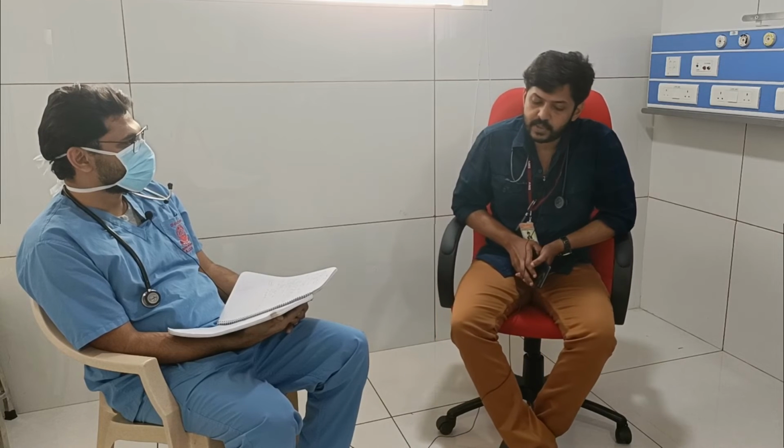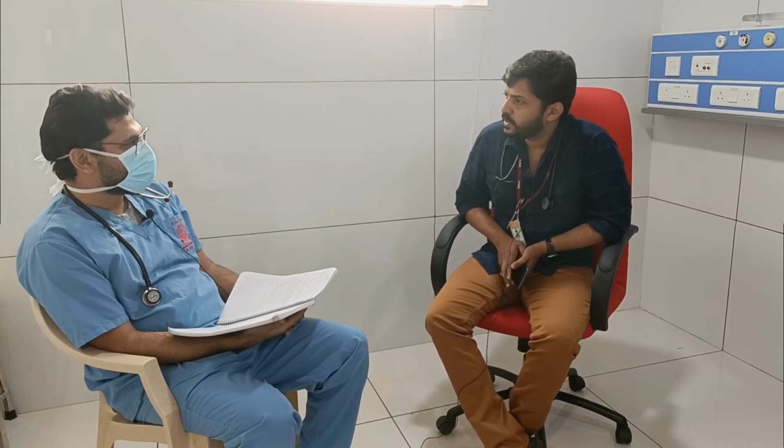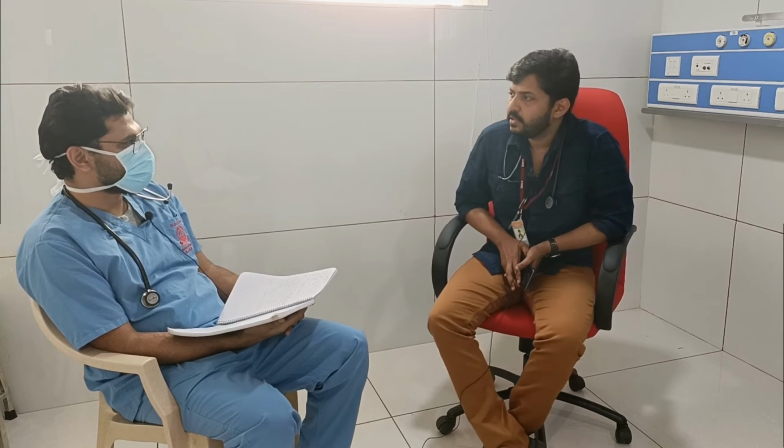So where all can SAH happen? The cause of SAH is basically aneurysm rupture. Where all can it usually happen? In the anterior communicating artery. ACA can happen. This happened in the ACA. Then posterior communicating, MCA also, and even PCA can have an aneurysm. Is it associated with any third nerve palsy or anything? No, nothing. Okay.